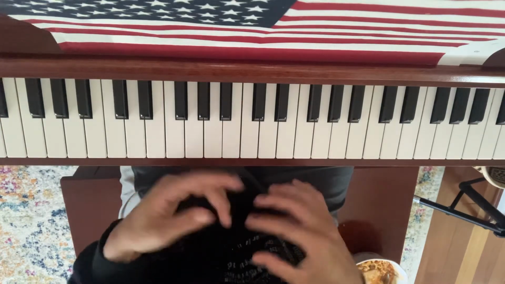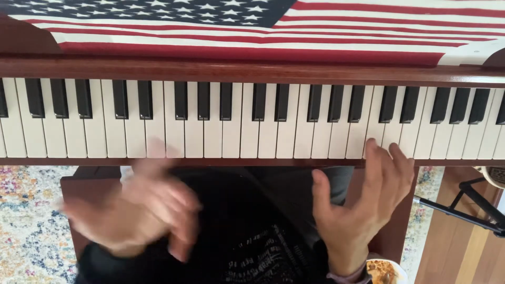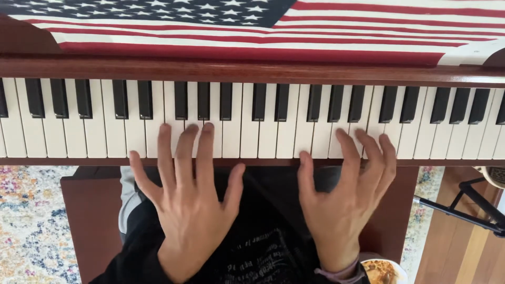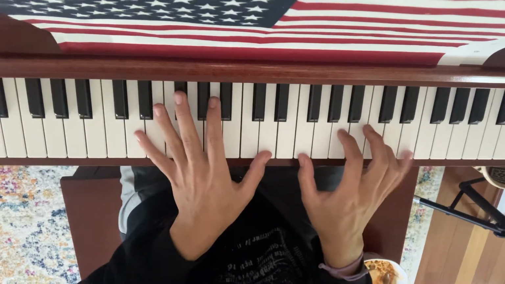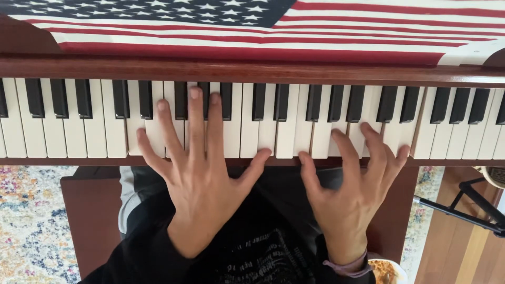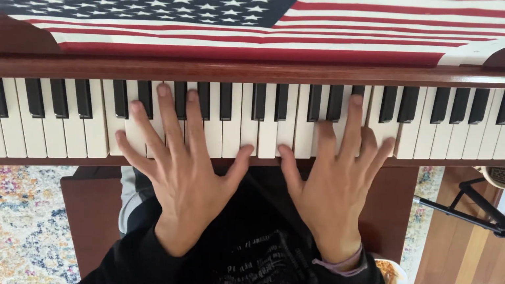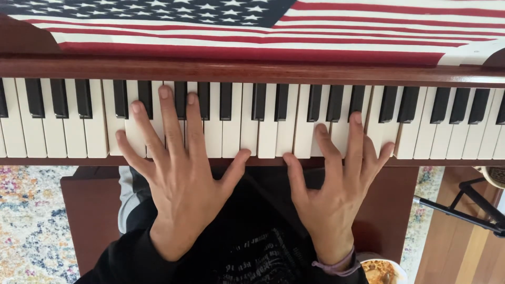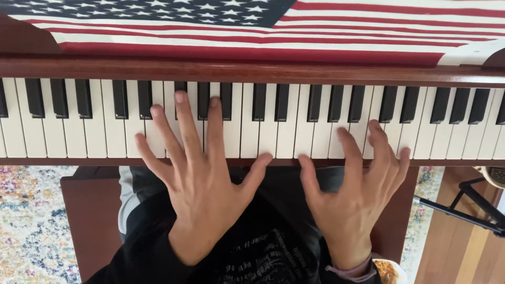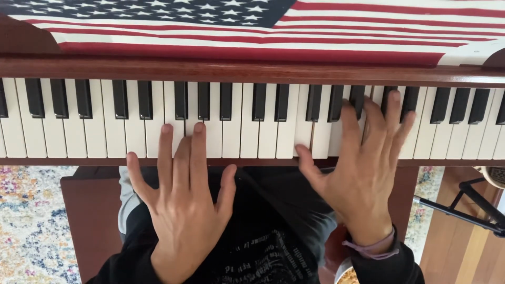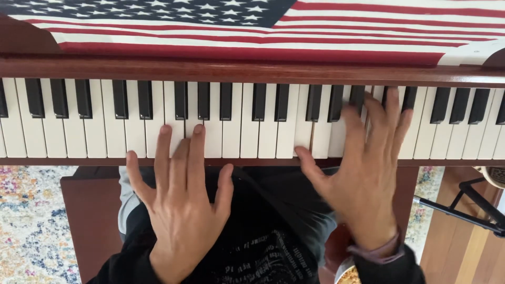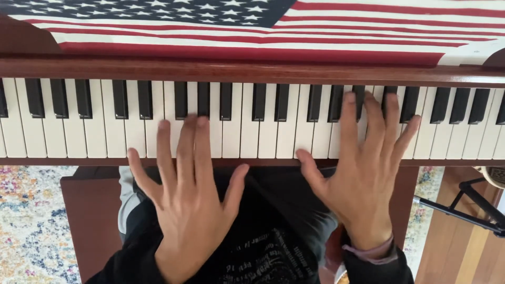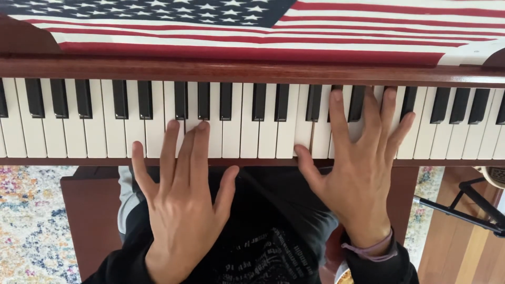flatting the 6. You can add different notes to it. For example, like the 13. So normally 2-5-1 would be like this, but then you can add the 13, which would be this one. Or you can do flat 13 the same way. Or you do flat 13, flat 9. This is a good one.